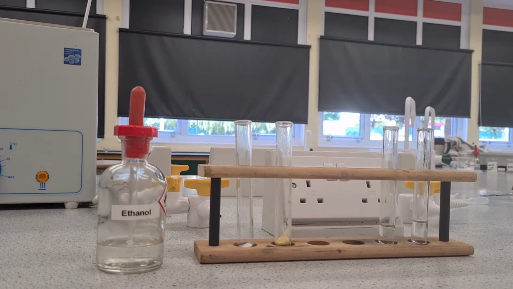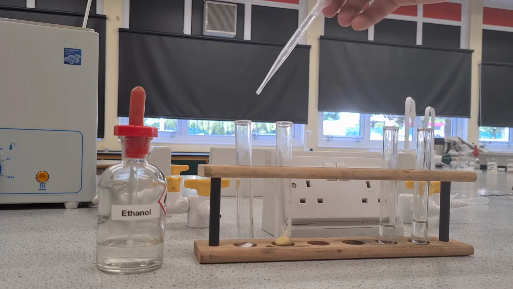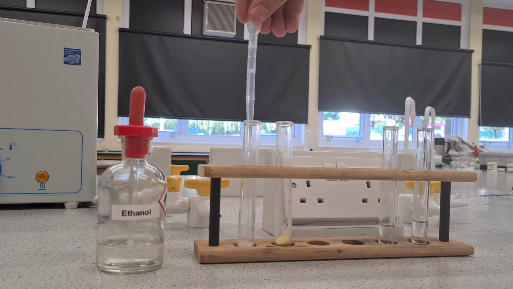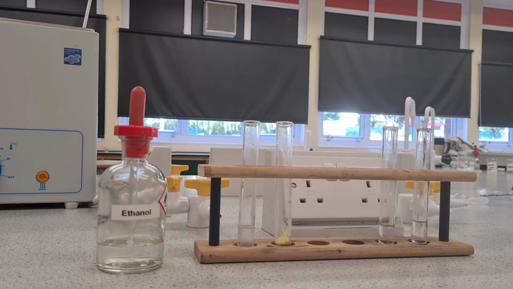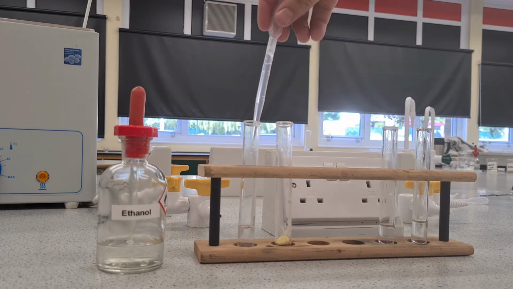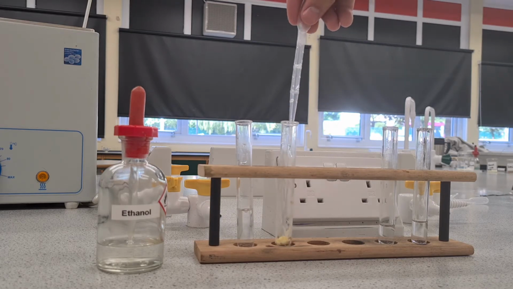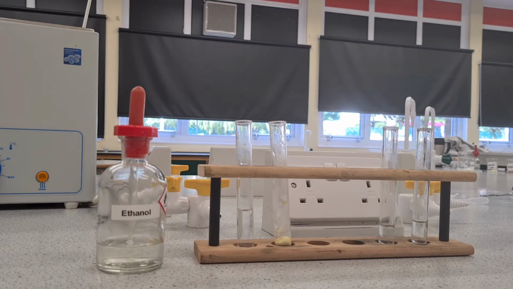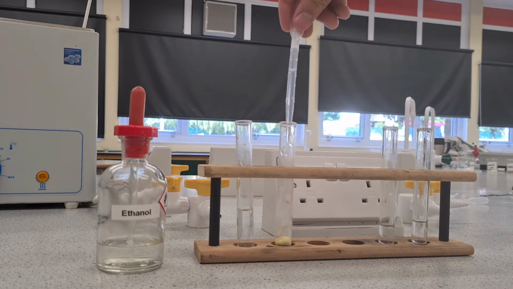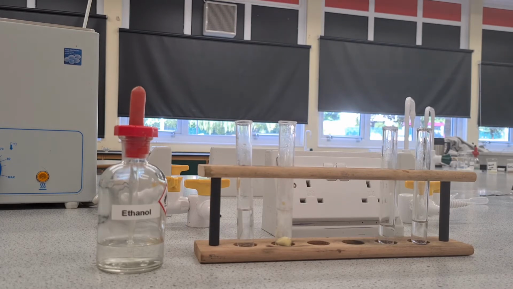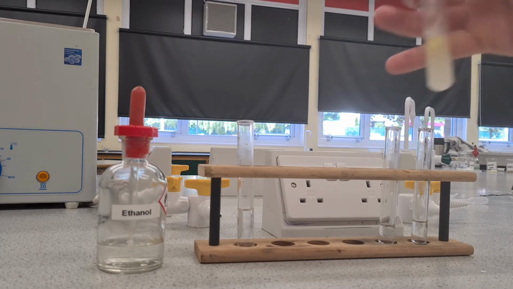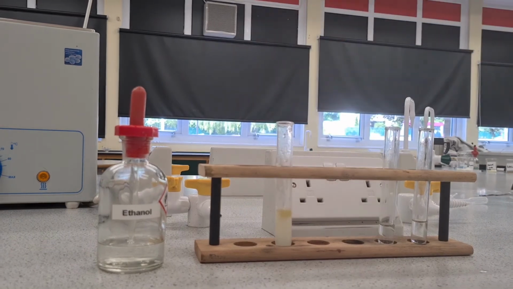Okay. What I'm going to do first is I'm going to make them into a solution, or at least try and get some of this fat dissolved. I'm going to add some water to each one. So I'm going to do it about a third full in this test tube and into this test tube. And then I'm going to give them a good shake, because I want the glucose to dissolve, otherwise you'll end up getting a cloudy solution either way.